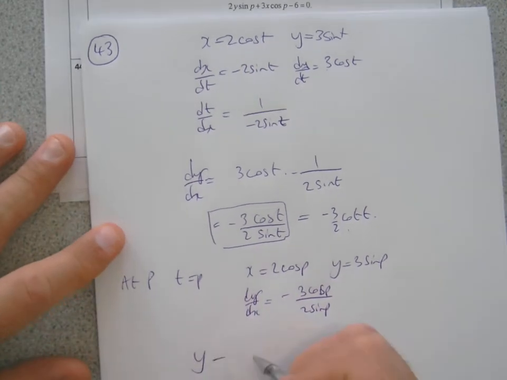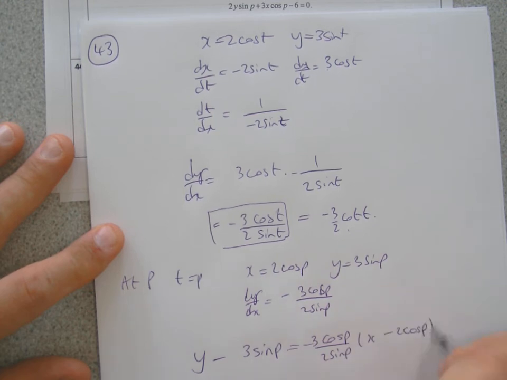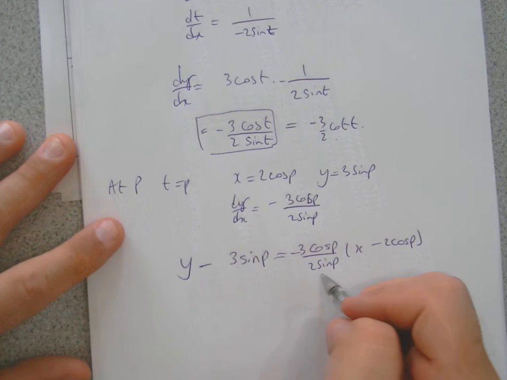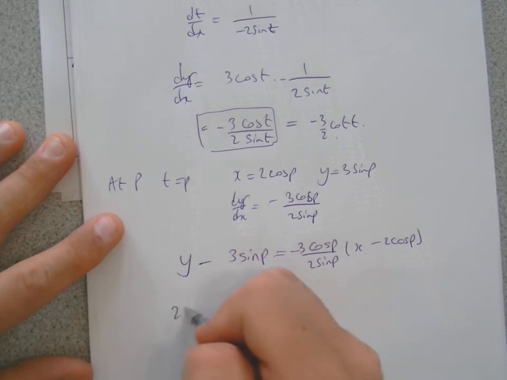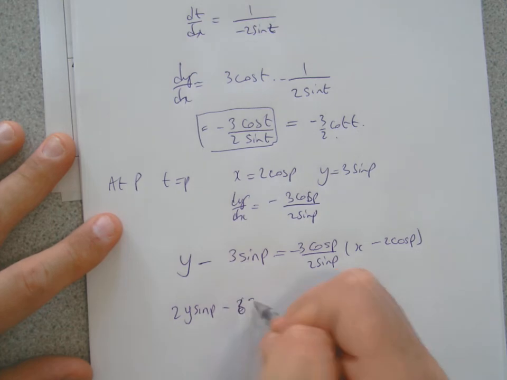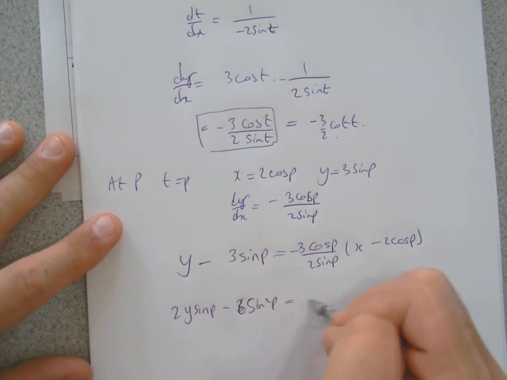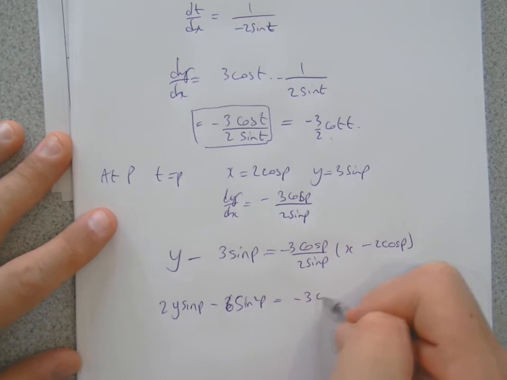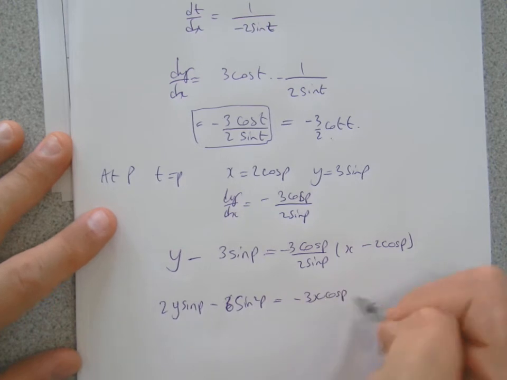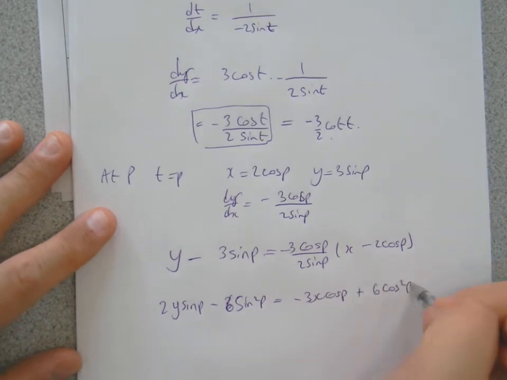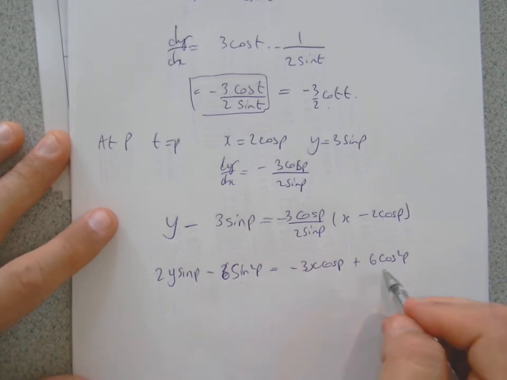So the equation then: y minus y1 equals gradient times x minus 2 cos p. Take the 2 sin p up, 6 there. Multiply through, and then I hope you notice 6 sin squared, 6 cos squared.